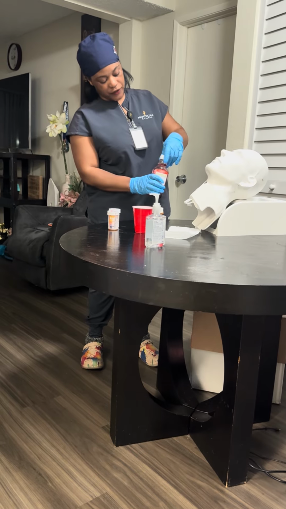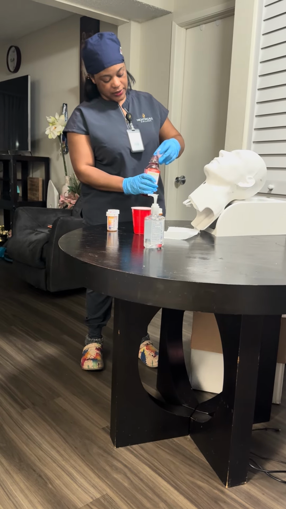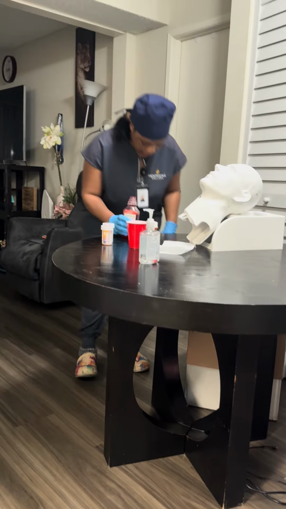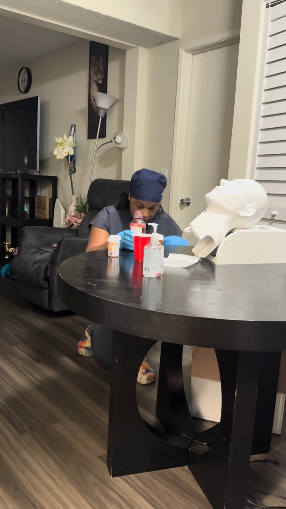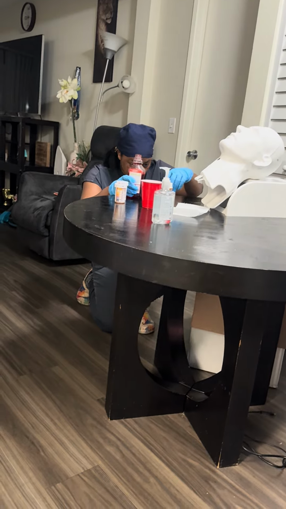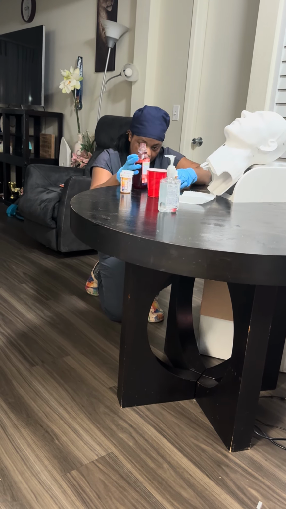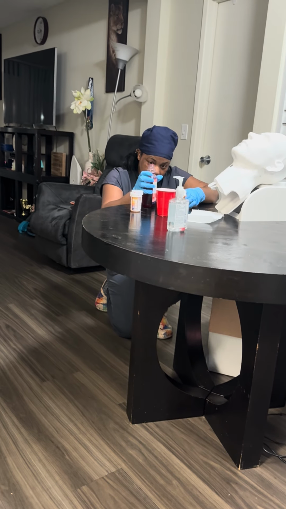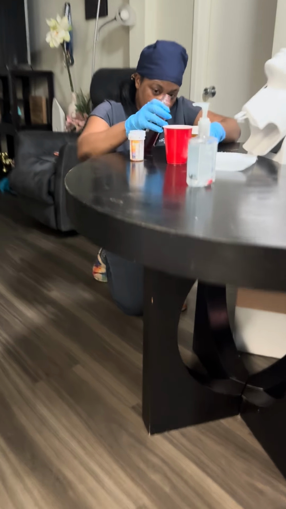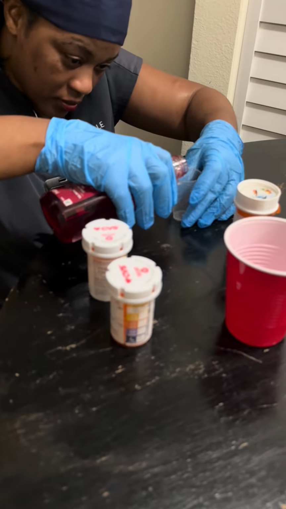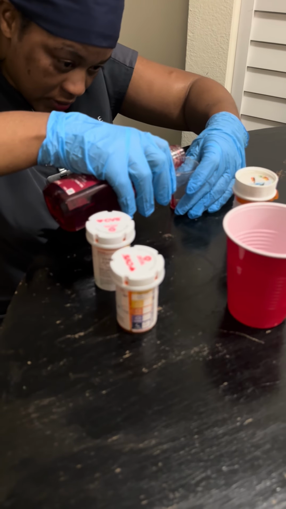So I'm going to pour 15 milliliters into my cup. I go to eye level, make sure that it's 15, and then I hold the label so the medication doesn't pour onto the label and make it dirty.